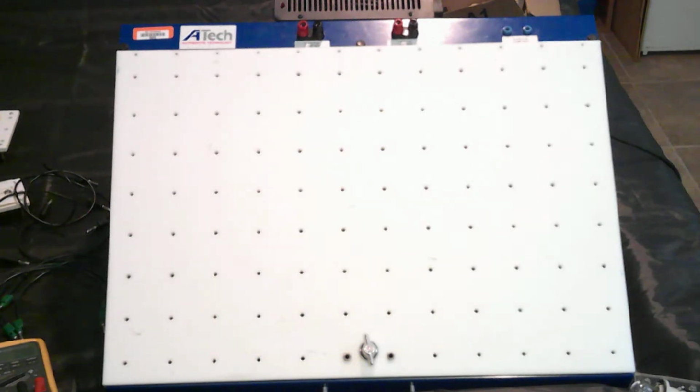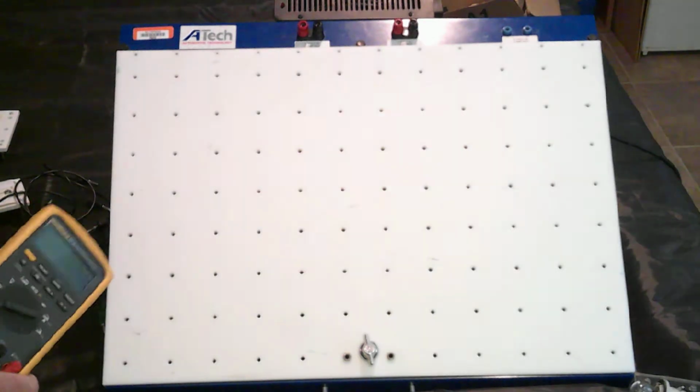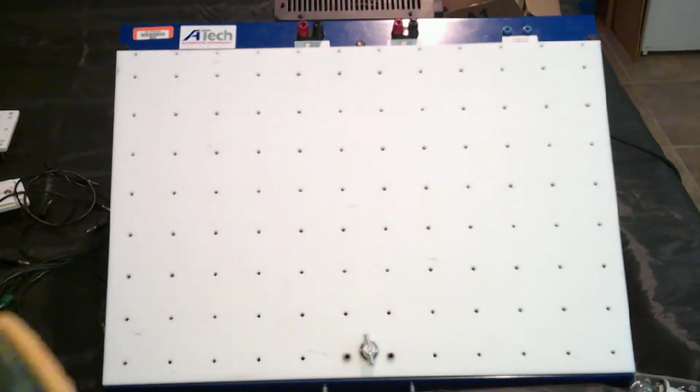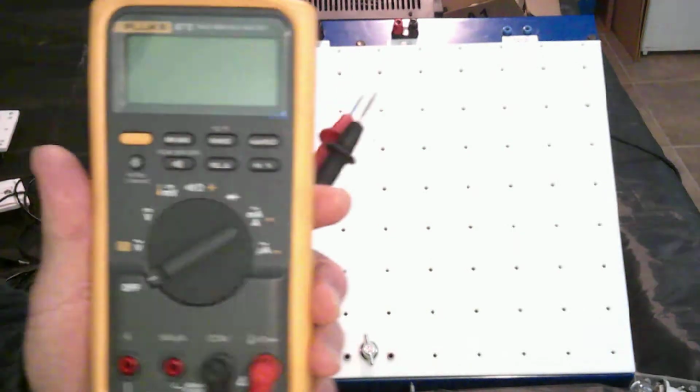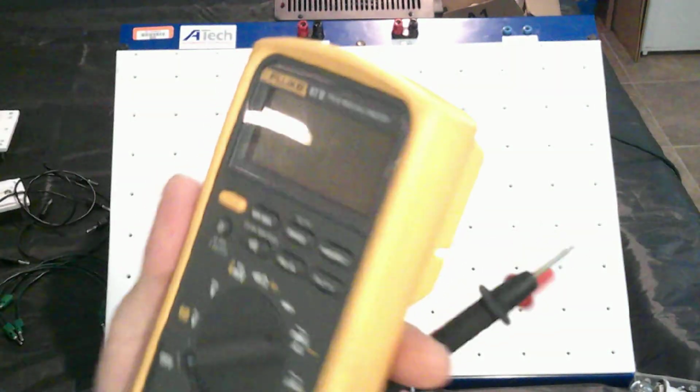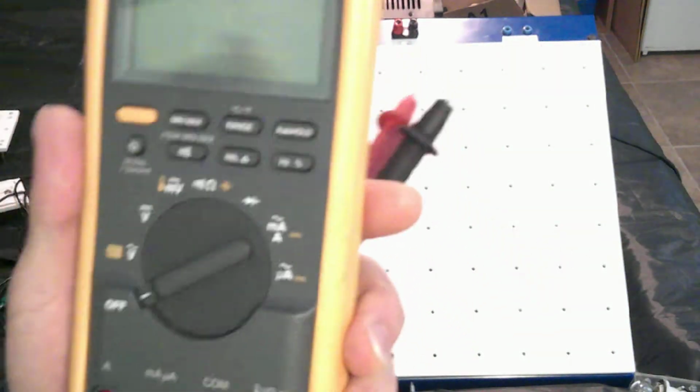So one of the first things that we talked about was volts, amps, and ohms. So let's look at those for a second. But first I want to show you our meter. Okay, so this is a Fluke 87, and we have some stuff going on here.